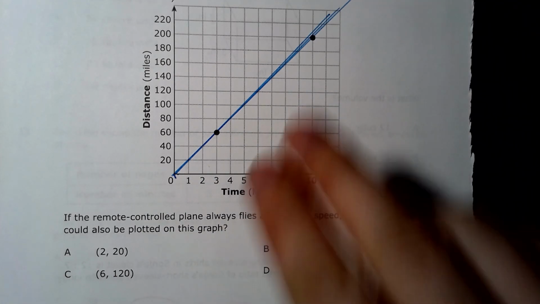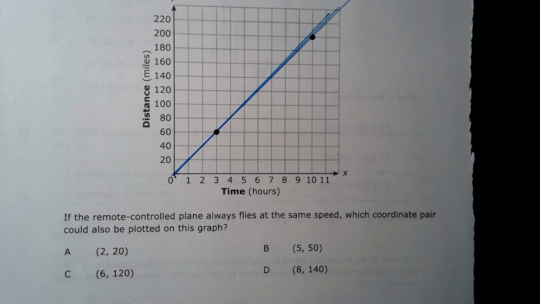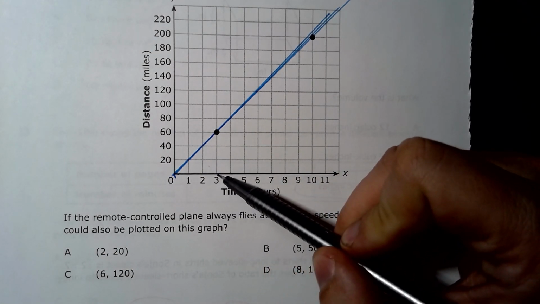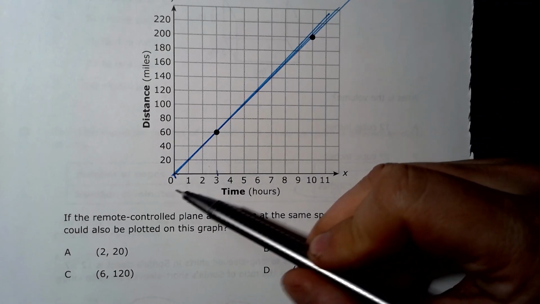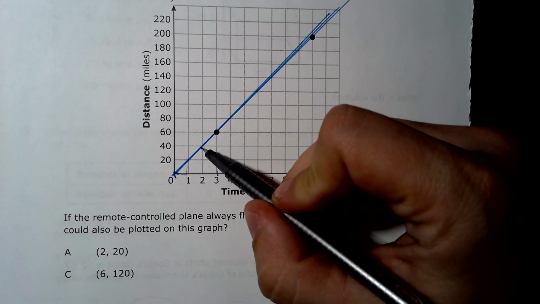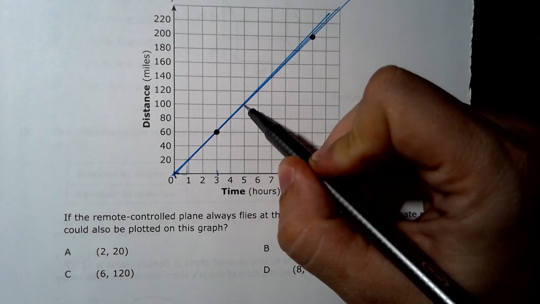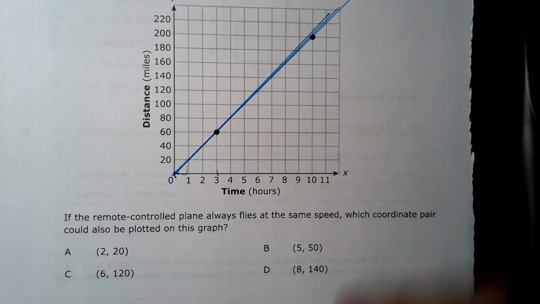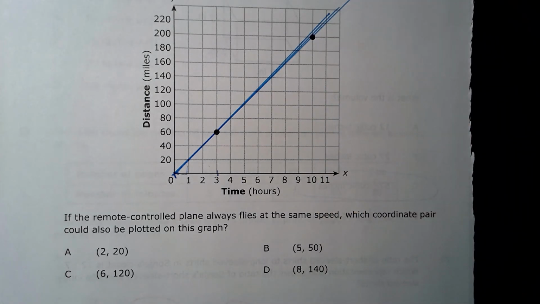Now, if that's not an option, another thing you can do is look and see, okay, I move 3 over and I go 3 up. And I move 10 over and I go 10 up. I am moving 1, 2, 3, 4, 5. It's going up in steps for this. So all you're really looking for is a point that would match this same spot.